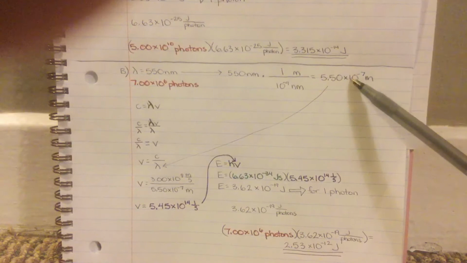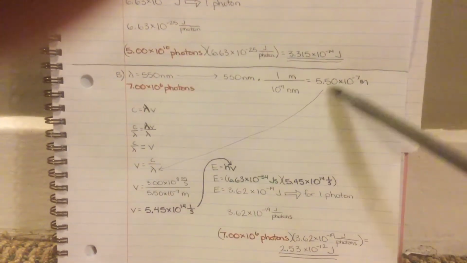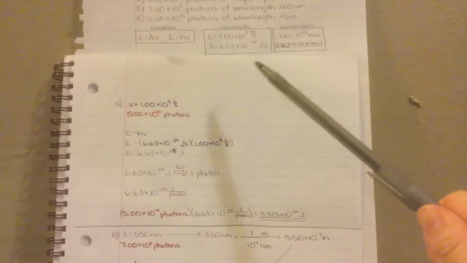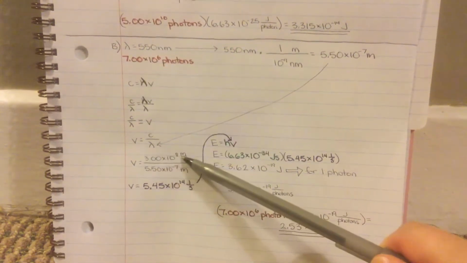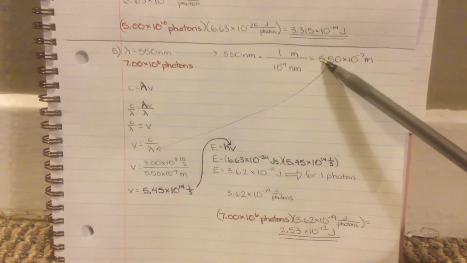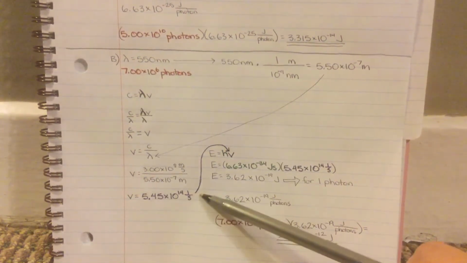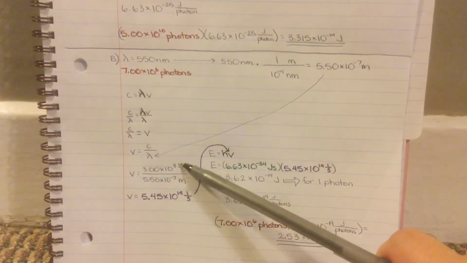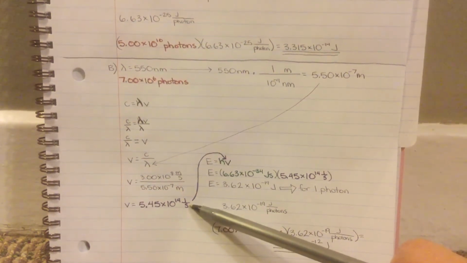So we had calculated our wavelength here. It started out in nanometers, and we ended it in meters. So we're going to plug that in right there. Speed of light is a constant from up here. Okay, so we plug in the speed of light constant divided by the wavelength that we calculated up here from converting. Divide that and you get the frequency. And I won't go into detail, but this meters cancels with this meters, and it leaves us with 1/seconds, which is what frequency gets measured in.